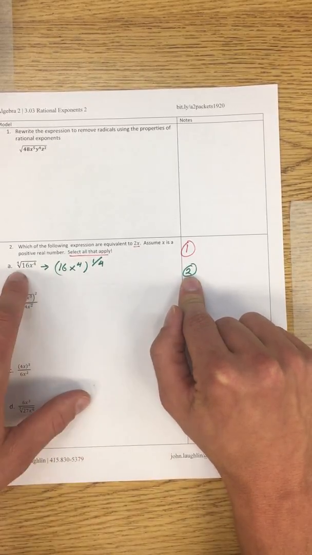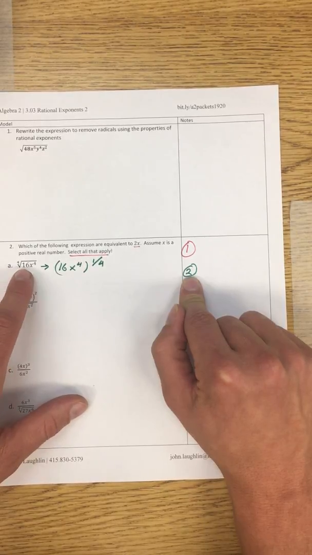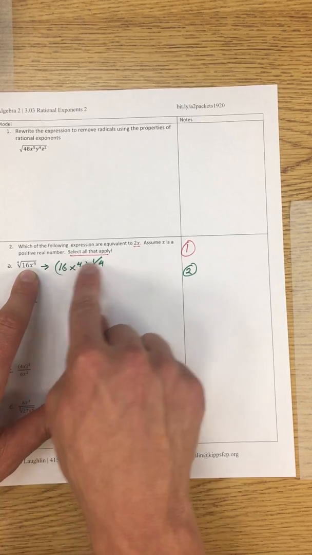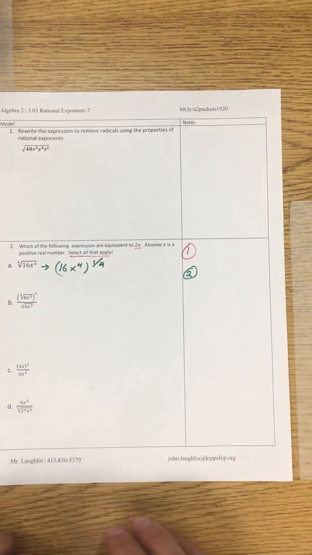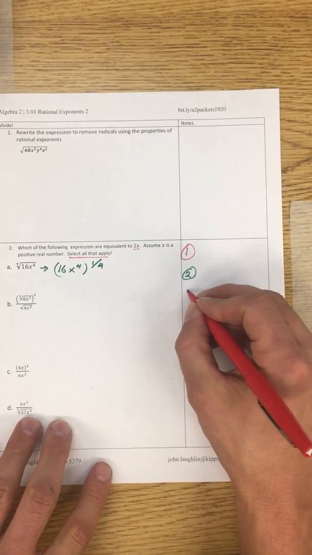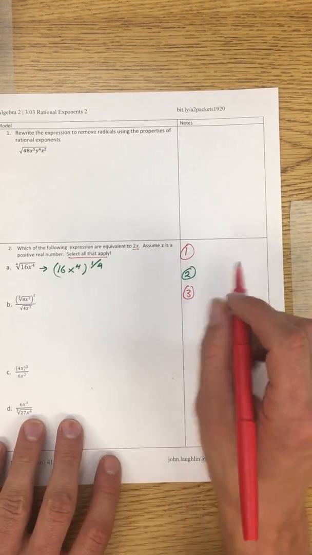Second thing I'm going to do is convert all of my radicals into rational exponents. In Algebra 2 and in Calculus, we do not like the fourth root of 16x to the fourth. We much prefer (16x to the fourth) to the power of 1/4. So second thing I did was convert to rational exponents. Third, I'm just going to use the rules of rational exponents.